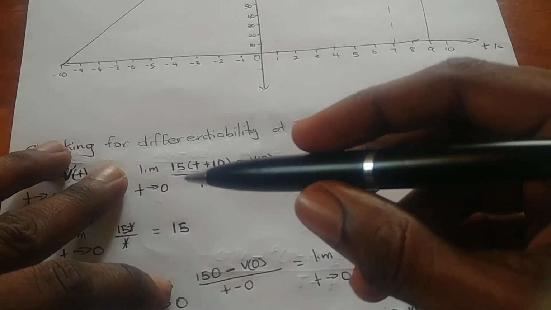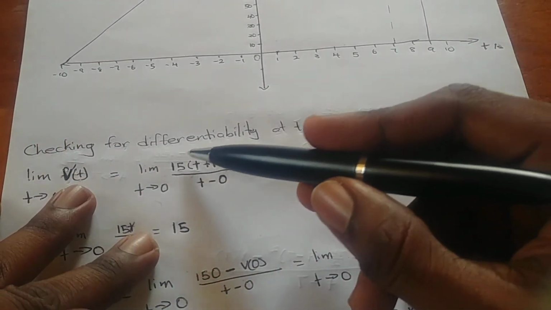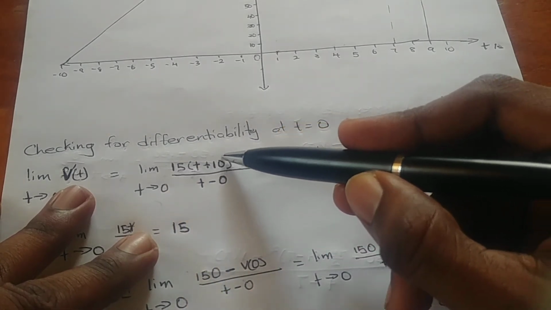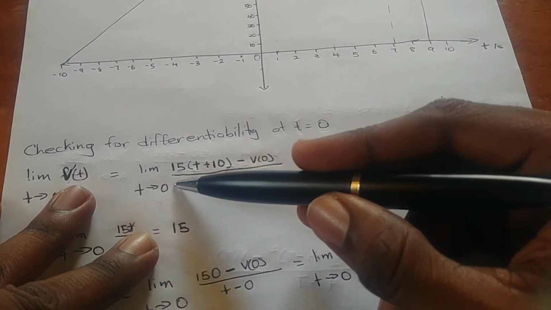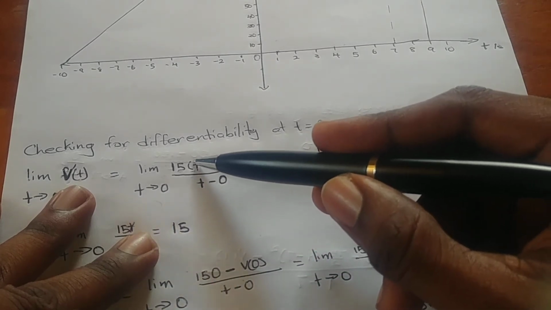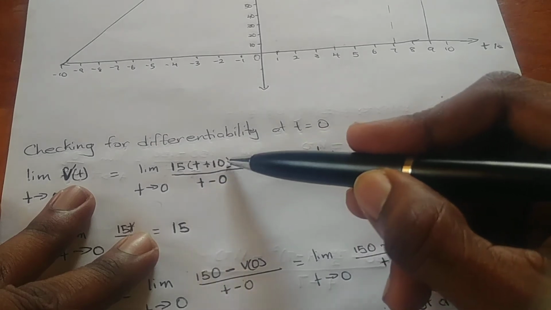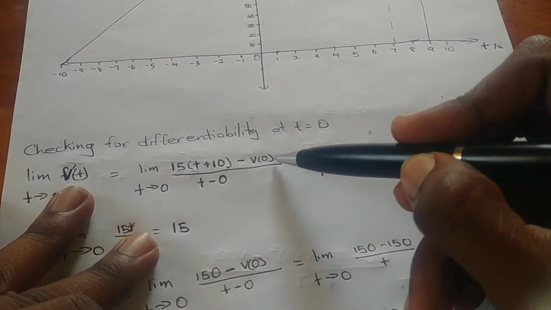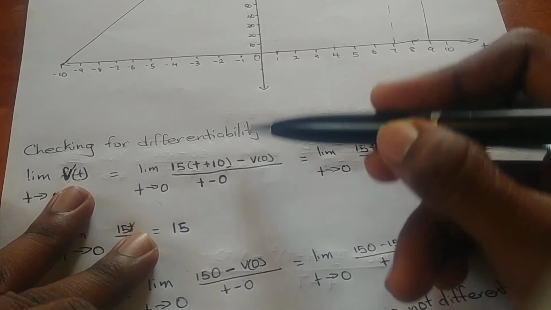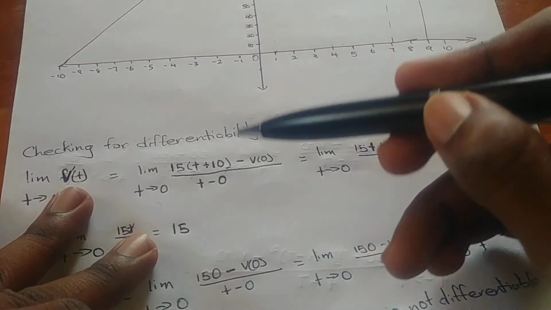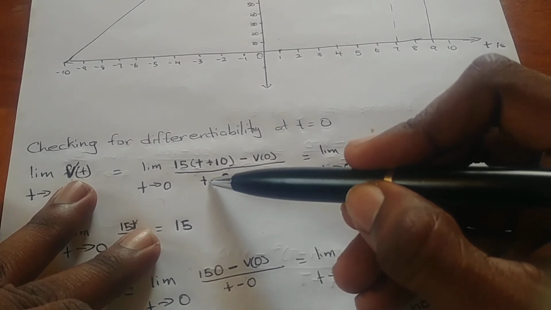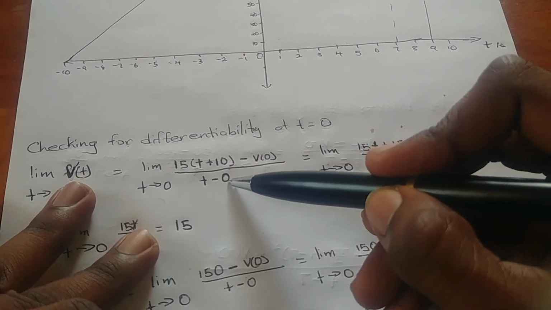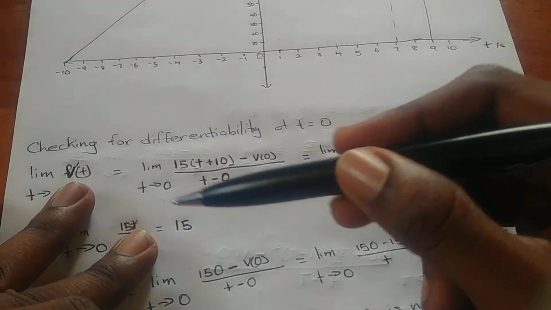So what this is actually, this part there is y2, but since you want to get closer and closer to 0, instead of actually having a value for this point there, we leave it as the equation. And this one there is y1. Y1 is v of 0. And this one is x2, which is t, minus, and this one is x1.